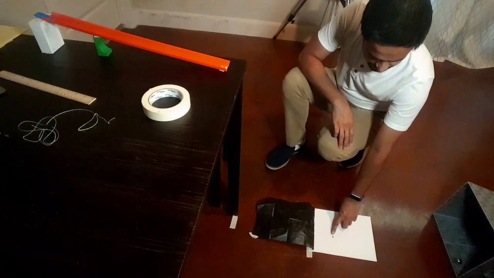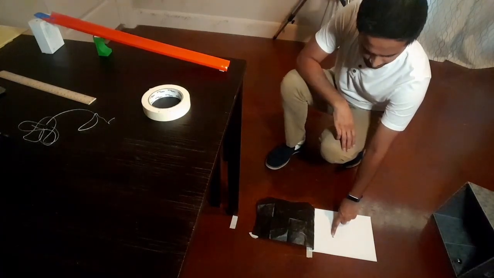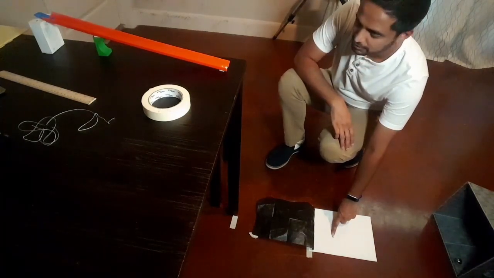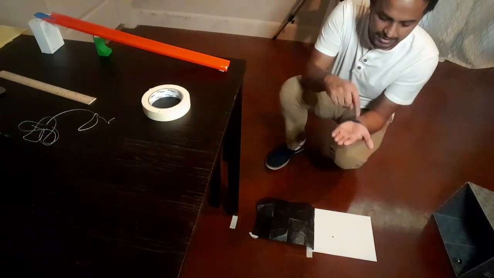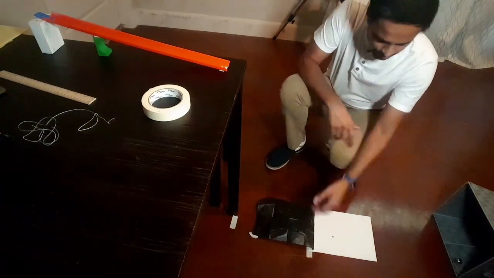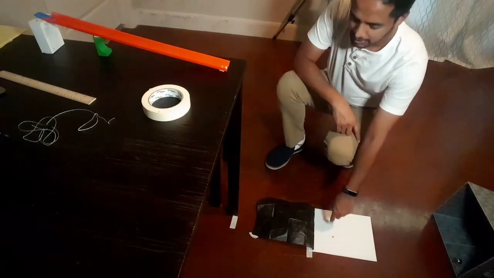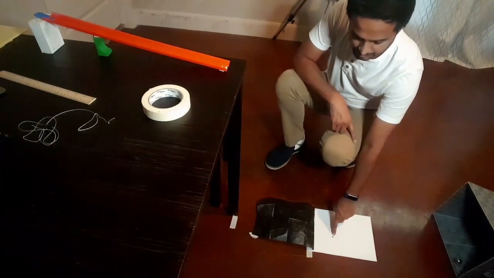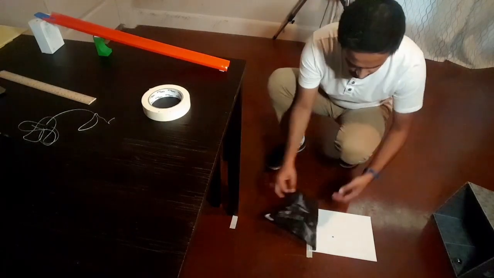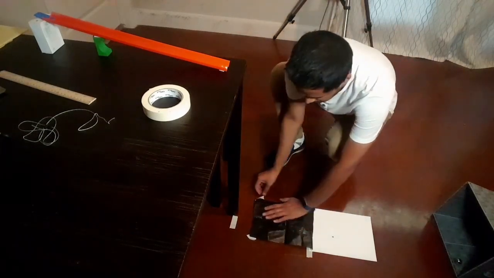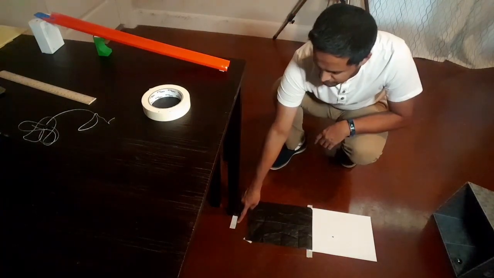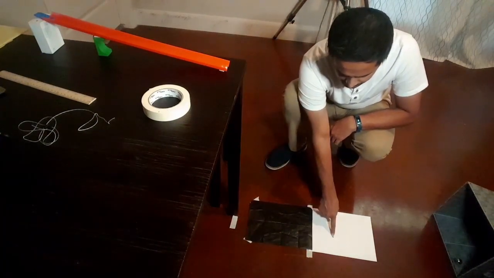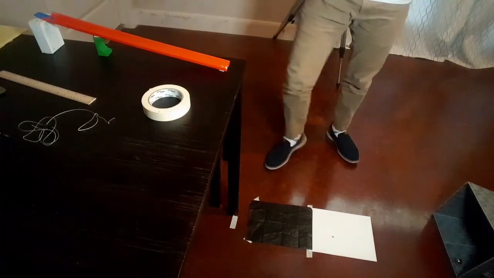I don't know if you all can see, but this right here is all the ball as it lands. It made a circular impression on that piece of paper. Now, before I remove this piece of paper, I want to measure the distance from the edge of this tape to wherever this is. Alright, so let's do that.